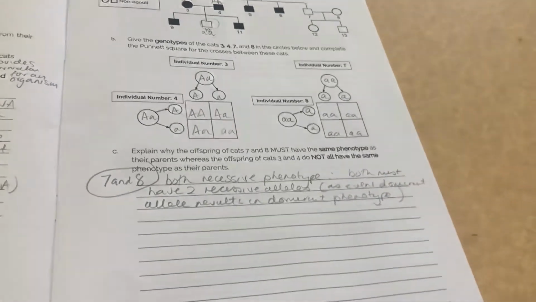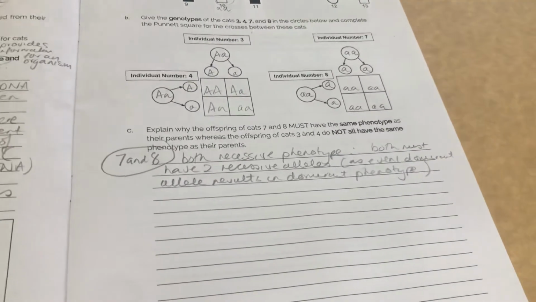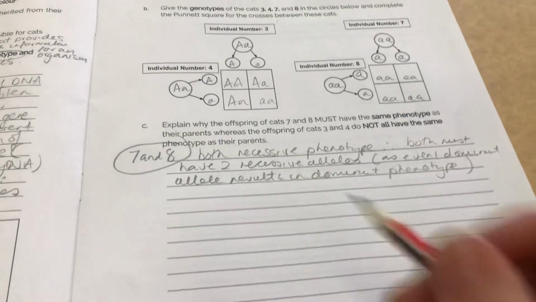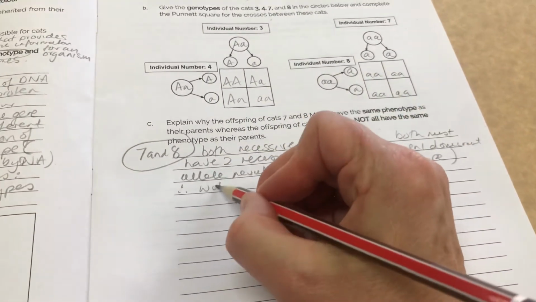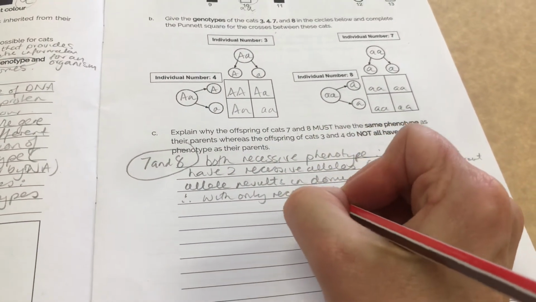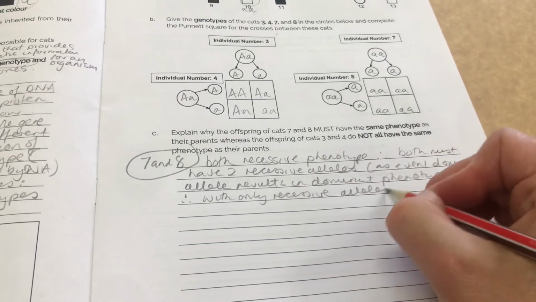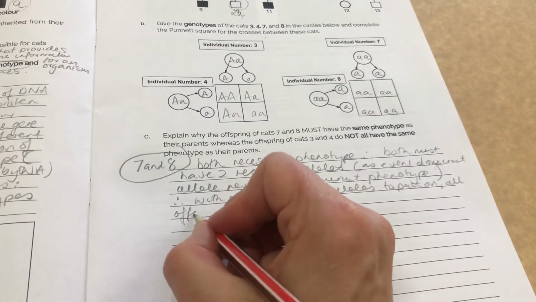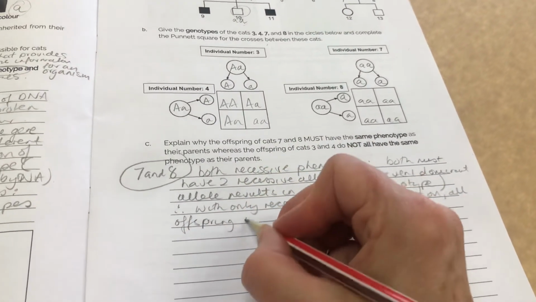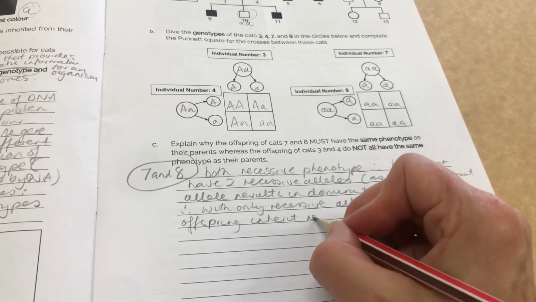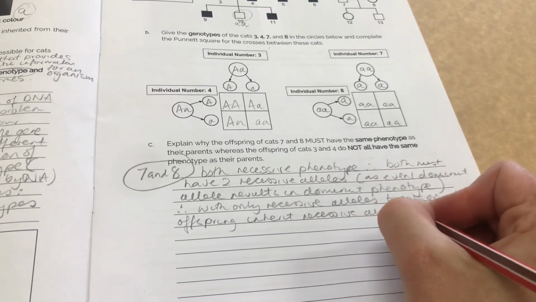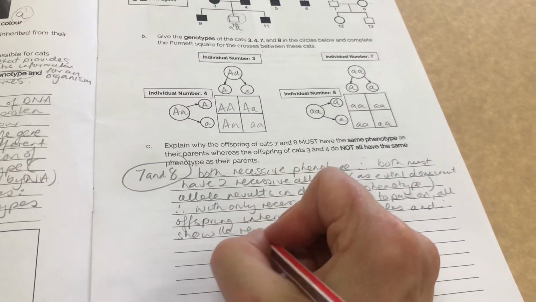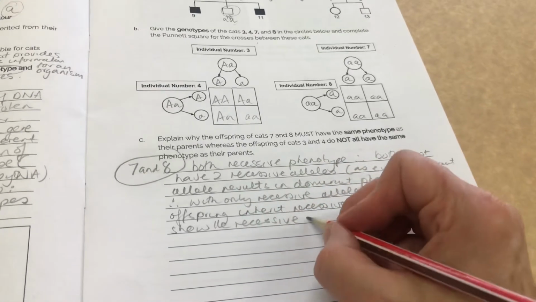So what we can see here is that if both parents only have recessive alleles, then all of their offspring must only inherit recessive alleles. Therefore, with only recessive alleles to pass on, all offspring inherit recessive alleles and therefore show the recessive phenotype like their parents.